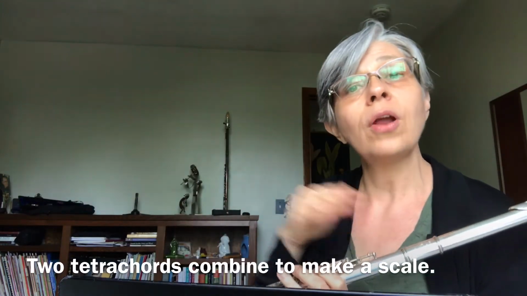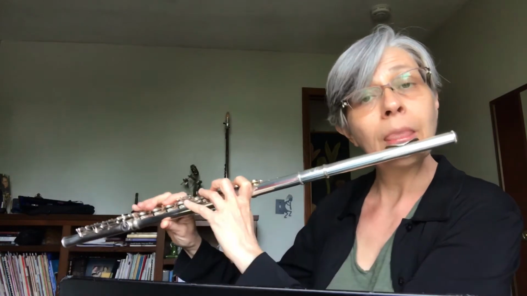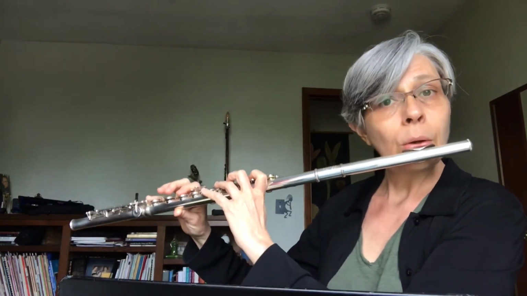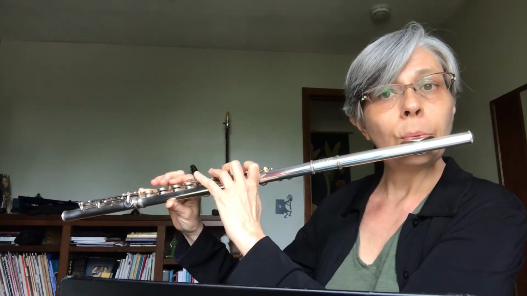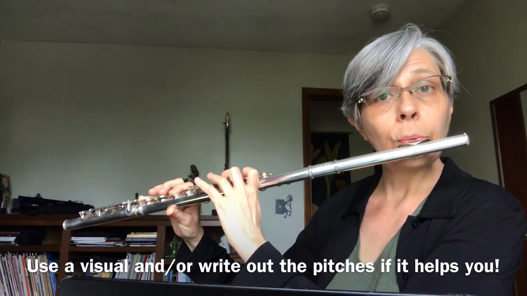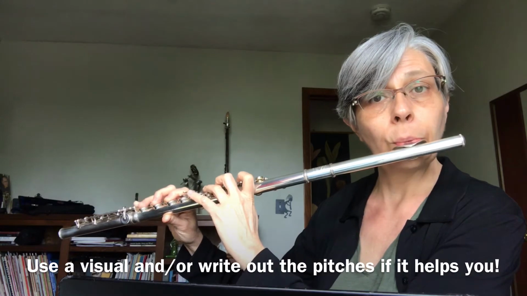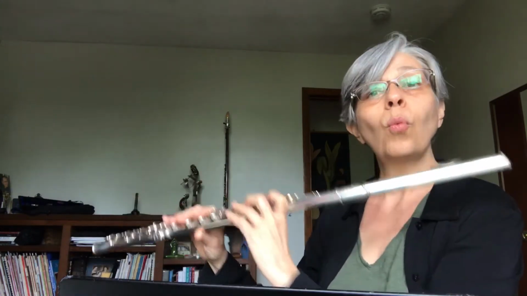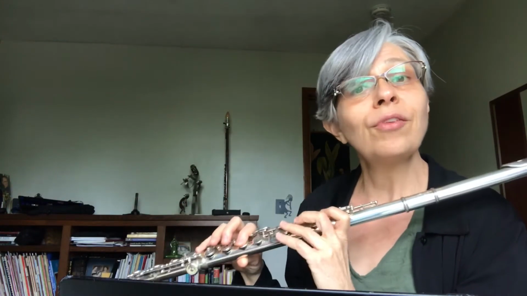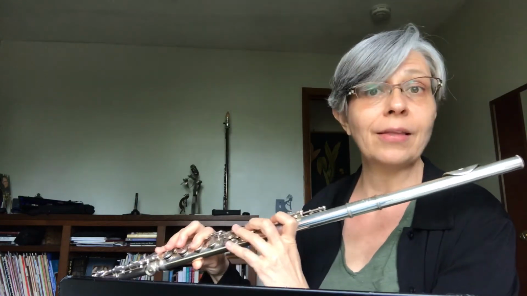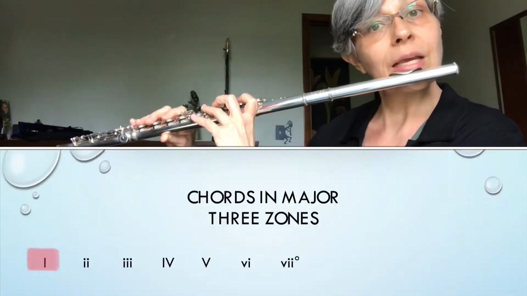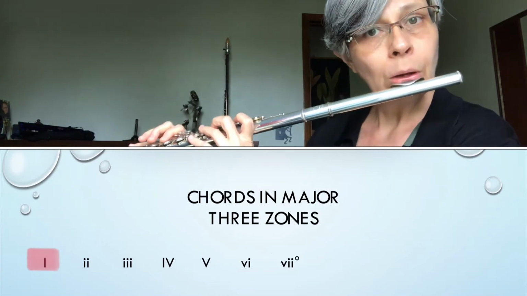So as you're warming up this week, try going up a tetrachord, a 5-note of a scale at a time, starting with F major. Once you've done that, you might feel ready to arpeggiate some chords. Built on scale degree 1 would be F major.